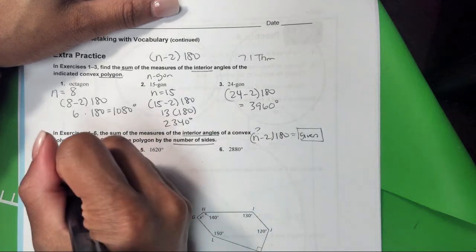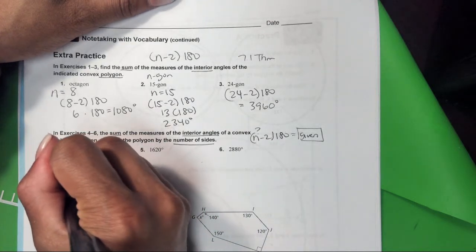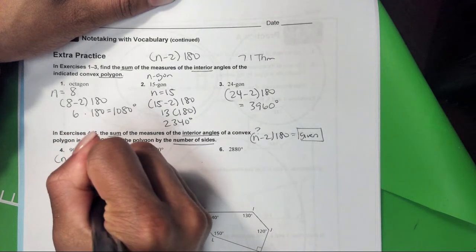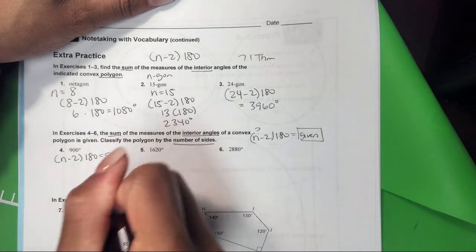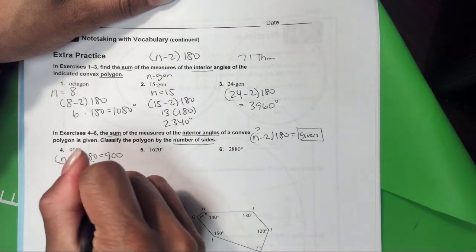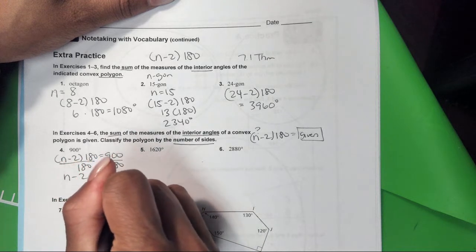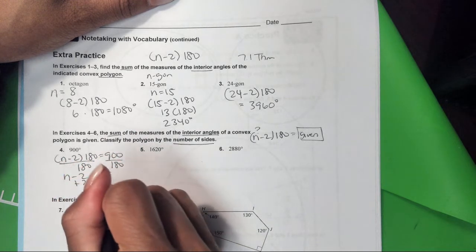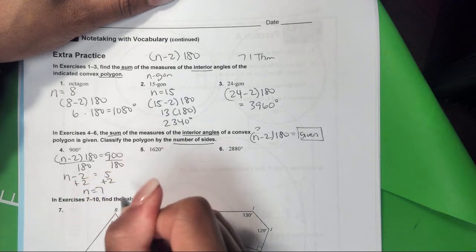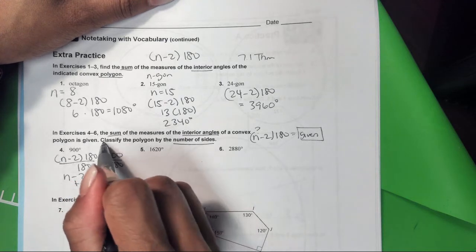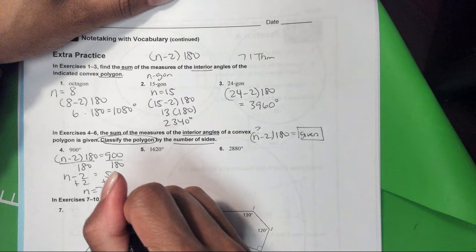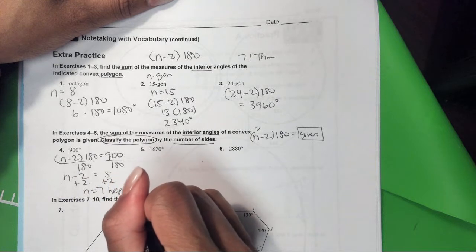Okay? So in this case, we have n minus 2 times 180 equals 900. We divide by 180, so n minus 2 equals 5. Add 2 to both sides, so n equals 7. And it also says classify the polygon, so it is a heptagon for 7-sided.